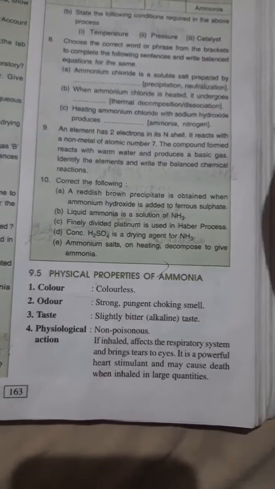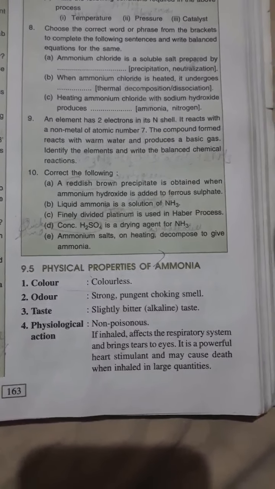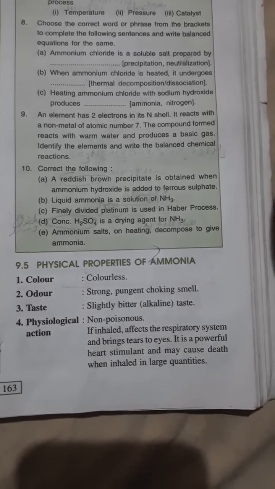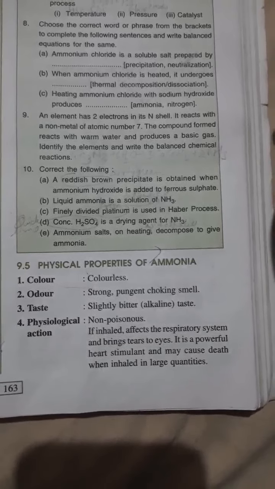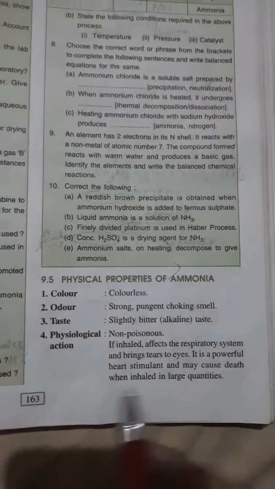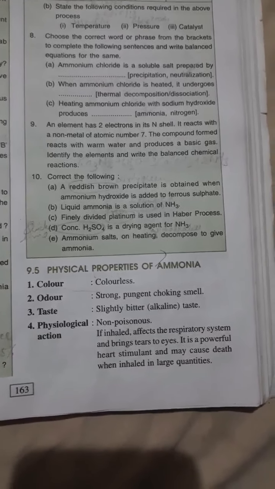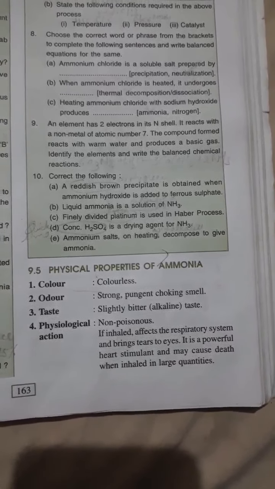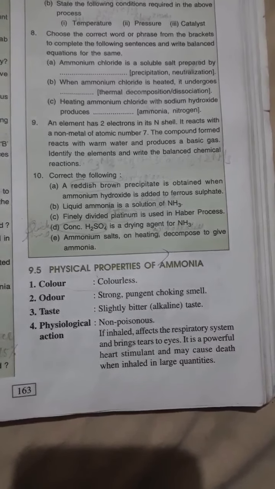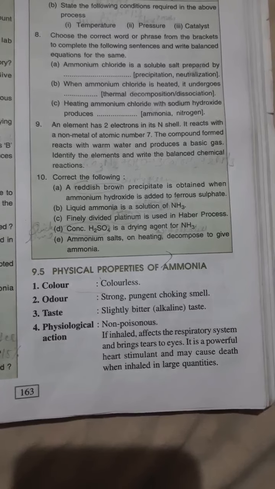Now we are moving towards the physical properties of ammonia. Ammonia is generally colorless, but its odor is very strong, and it can cause a choking smell. However, here it is written non-poisonous, but if you inhale a large quantity for 5 to 10 seconds, you will have severe pain in your chest.